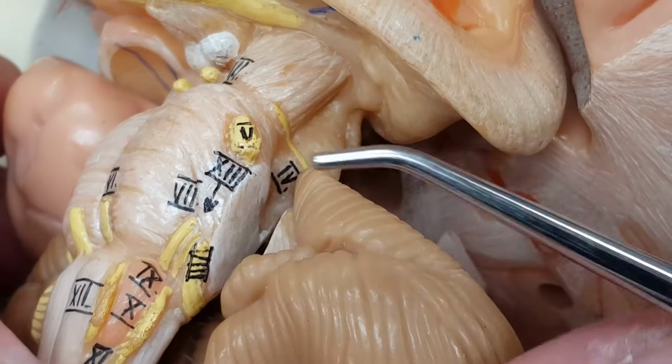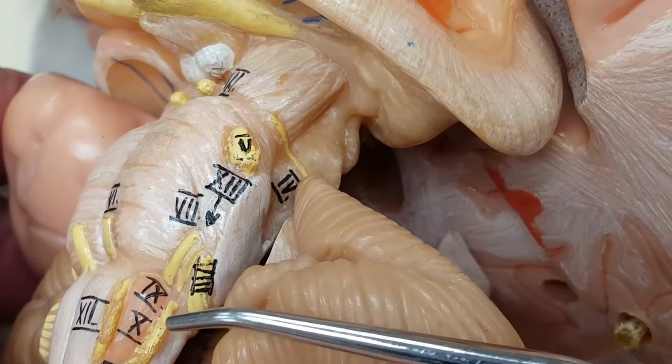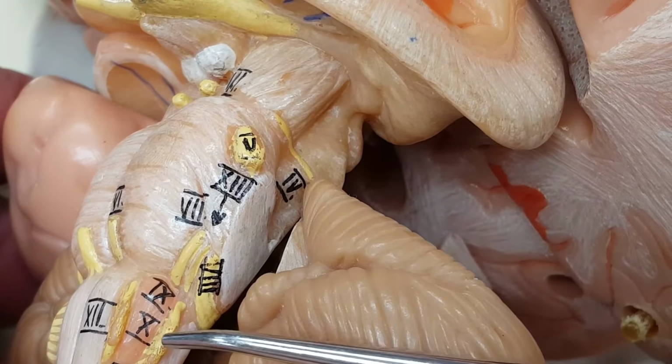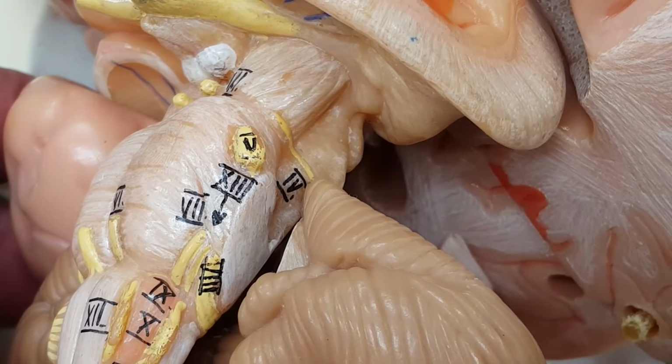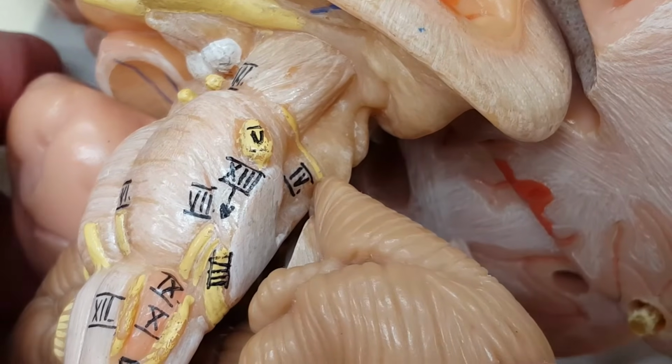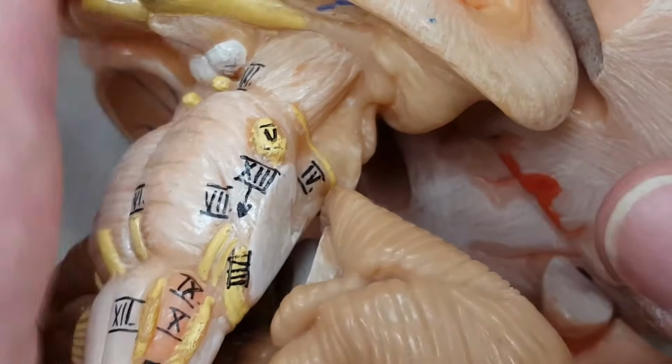What cranial nerve pair is number 10? Right here. Vagus. The vagus nerve. And who do I have left to find? Well, let's remove a little bit here.